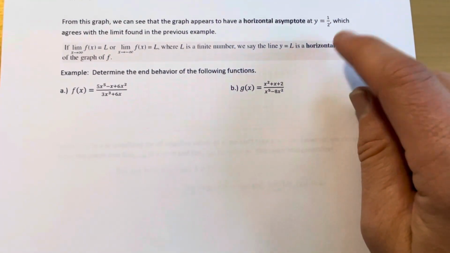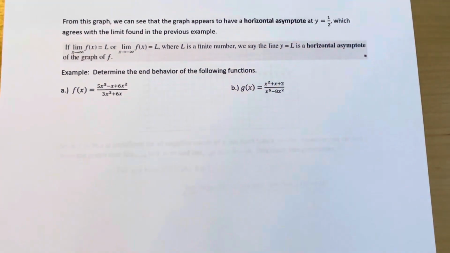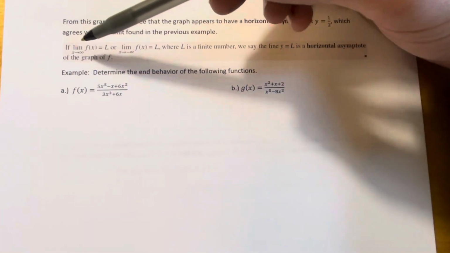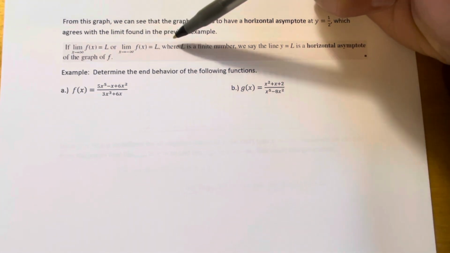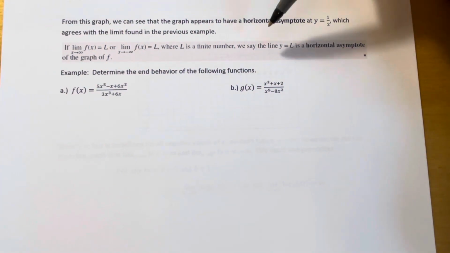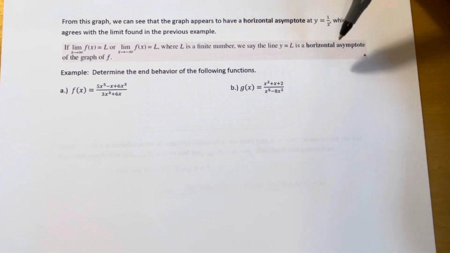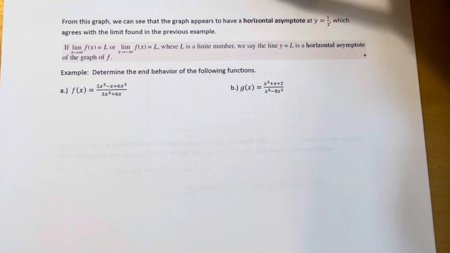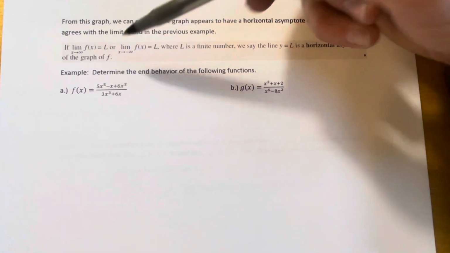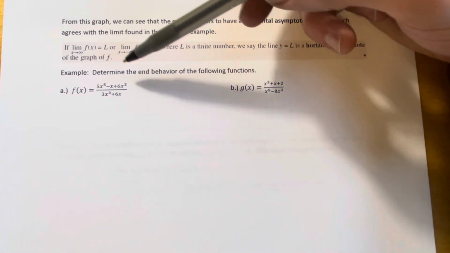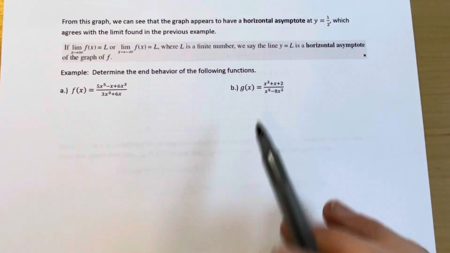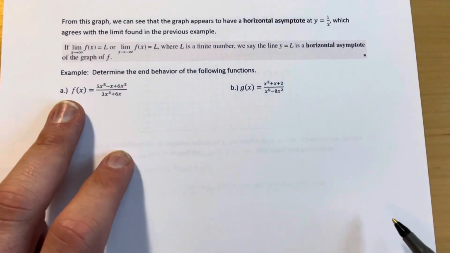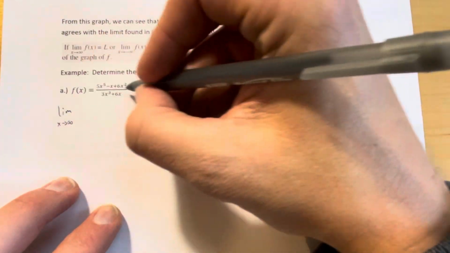Okay, so here is just a quick restating of what I just said. So if the limit as x goes to infinity of f of x is equal to L, or if the limit as x goes to negative infinity of f of x is equal to L, where L is finite, that part's important, then we say that the line y equals L is a horizontal asymptote of the graph. Okay, we'll revisit the topic of horizontal asymptotes a little bit later. Let's look at a couple more end behavior examples. Both of them are rational functions like we've already seen. Let's find the limit as x approaches infinity of this first function.